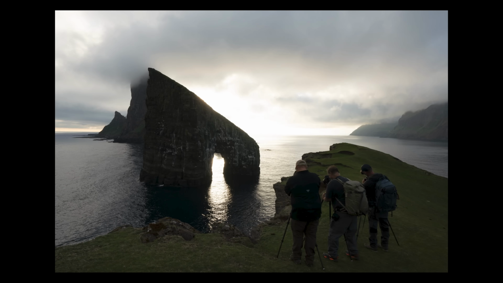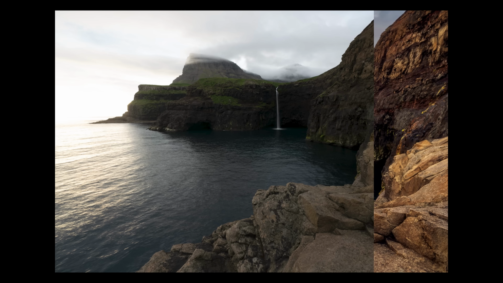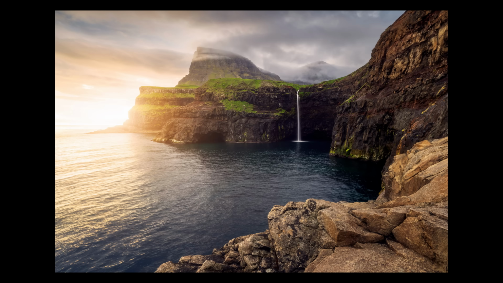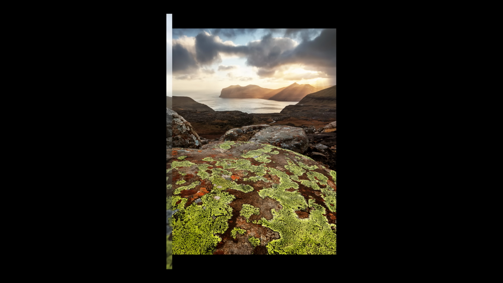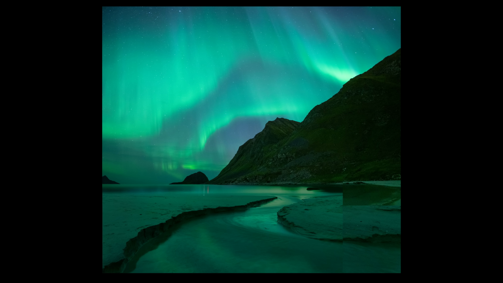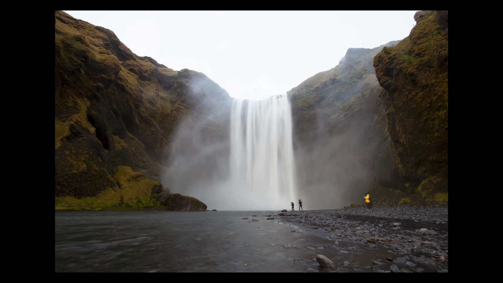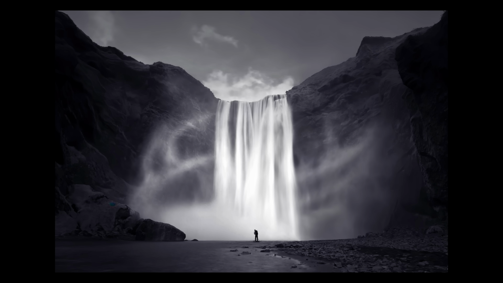Besides adding glow and atmosphere, I'll teach you how to mask, blend exposures with luminosity masks, edit with luminosity masks, focal length blend, focus stack, how to clean photos, remove distractions, remove noise, sharpen photos, how to dodge and burn, and much more.